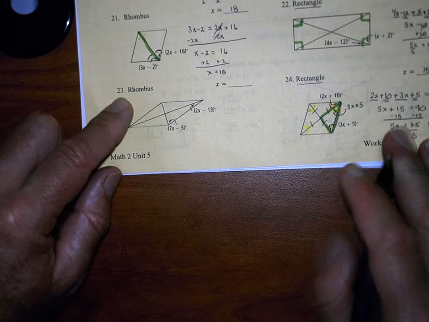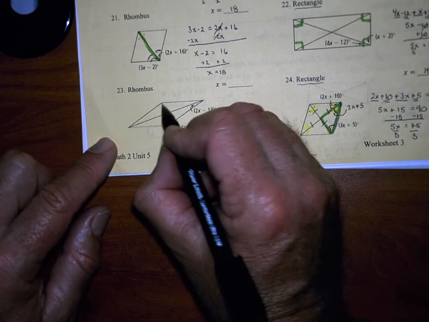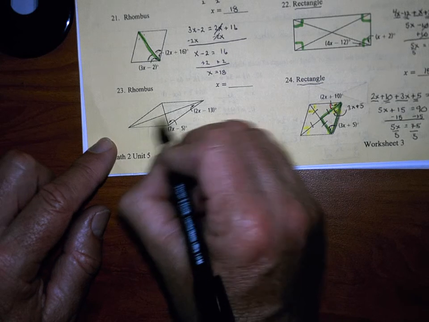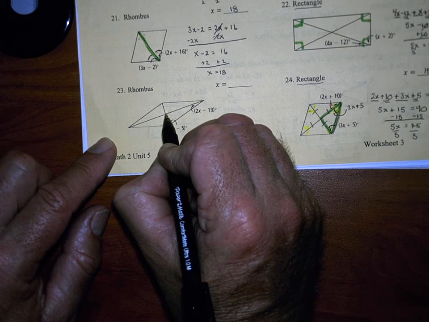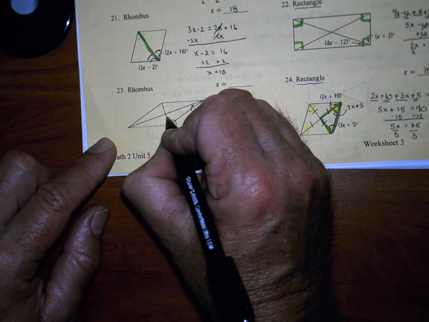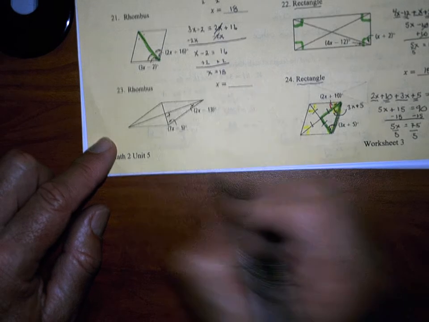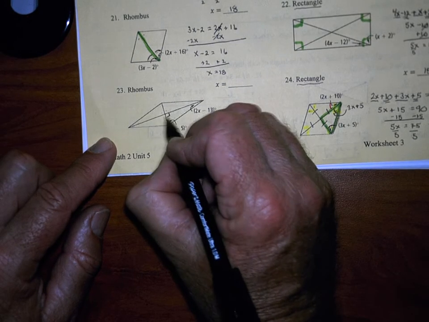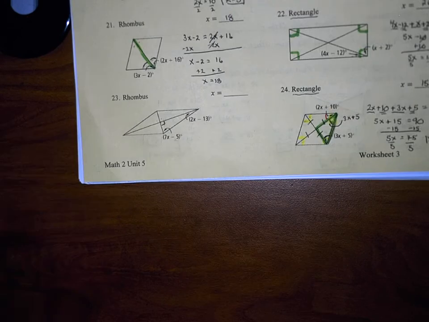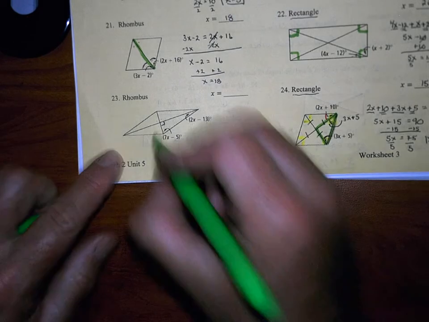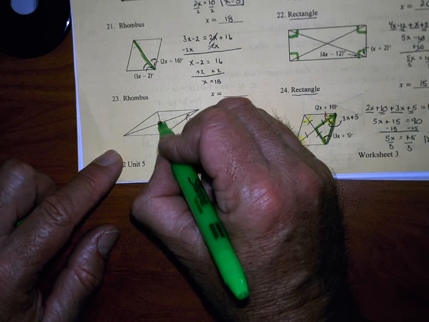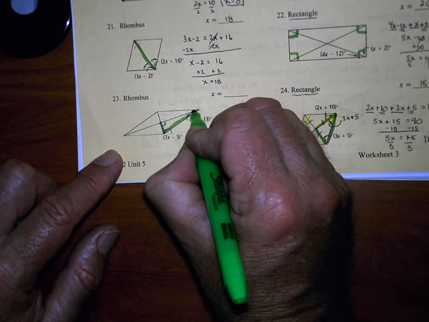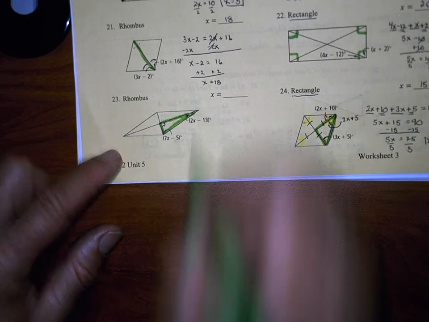And so what we notice is we have a diagonal and we have another diagonal. So what happens right where the two diagonals intersect? They're perpendicular. That means 90-degree angles are formed. And actually all four of those angles are 90 degrees, but I'm just going to mark that angle as 90. Then to solve for x, I'm going to focus in on this triangle right here. Why am I going to focus in on that triangle that I just outlined in green?